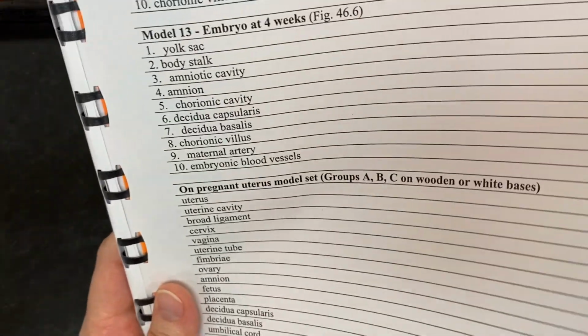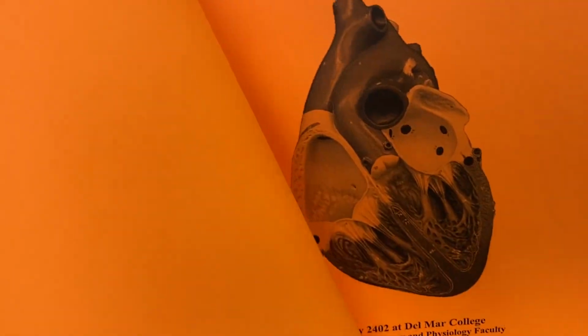So there you have it. That is the end of the book.